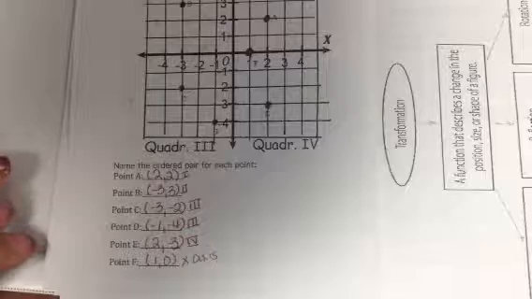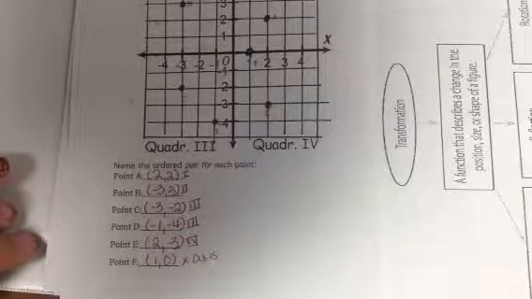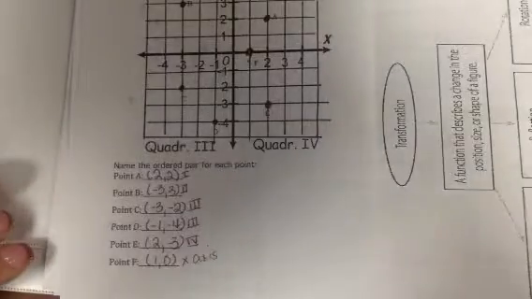Okay, that is all the notes for this. This should have been a refresher. If you have any questions or are confused about anything, please come see me during tutoring.